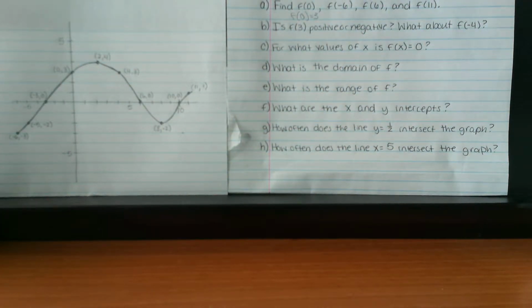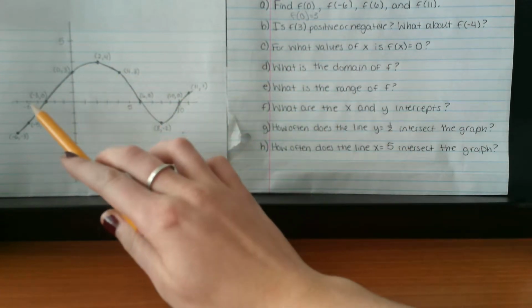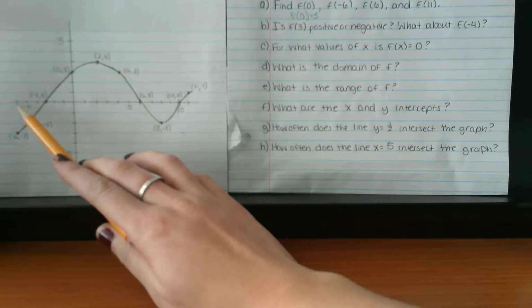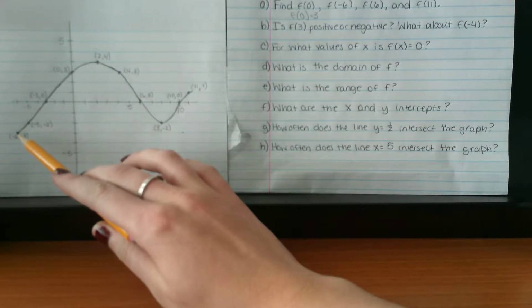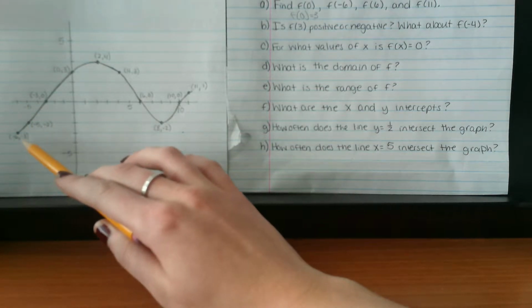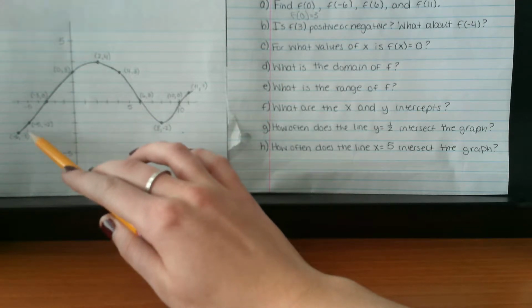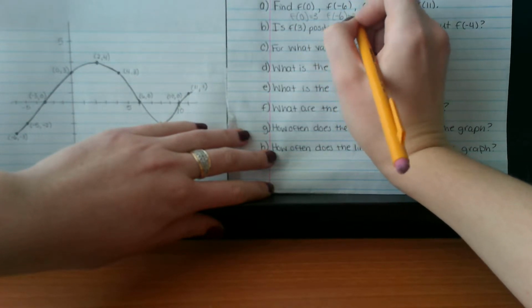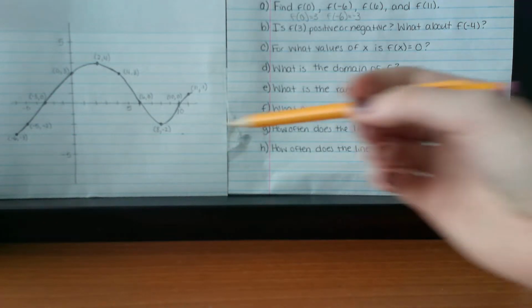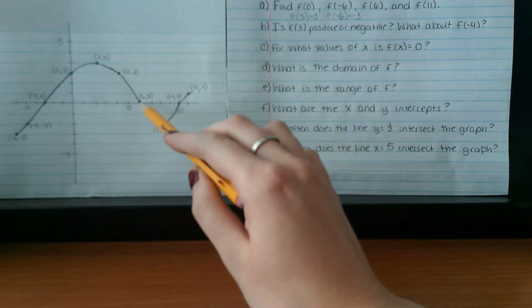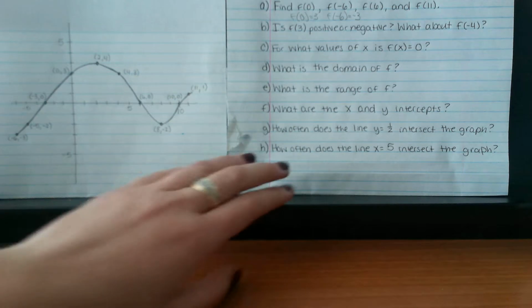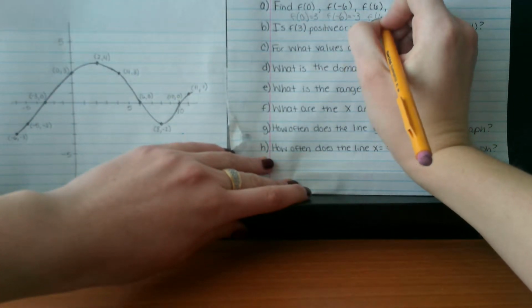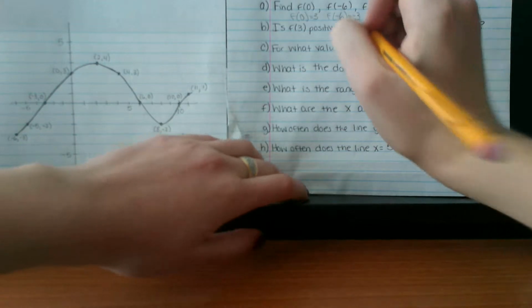So we're going to go to our point there at -6, and now we're trying to find the y value that corresponds to -6. If you look right at our graph, we have -6, -3. So that means our y value is -3. So f(-6) equals -3. Then it's asking us to find f(6). So we go over to +6, and then we look for the corresponding y value, and that happens to be 0. So f(6) equals 0.